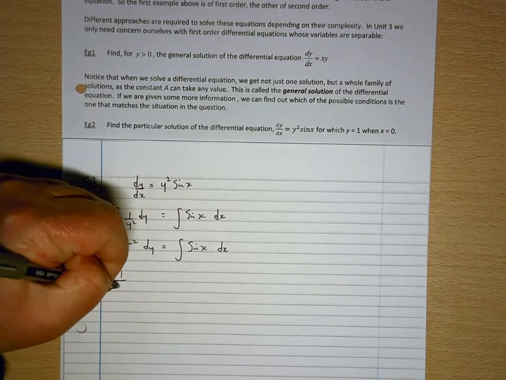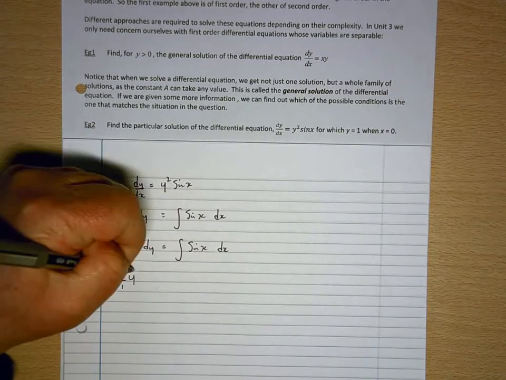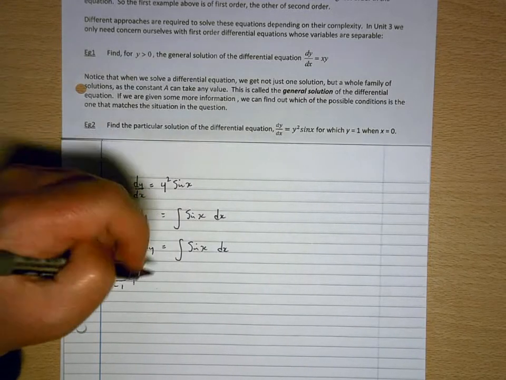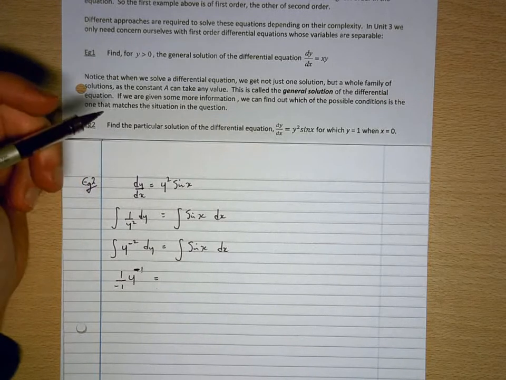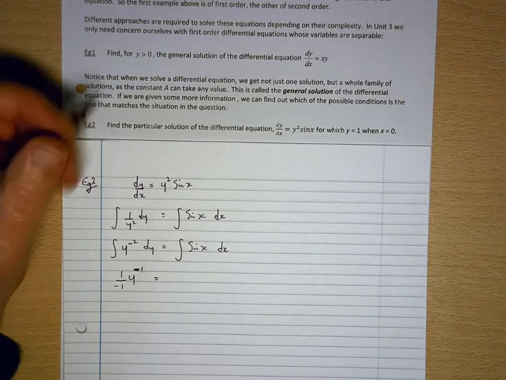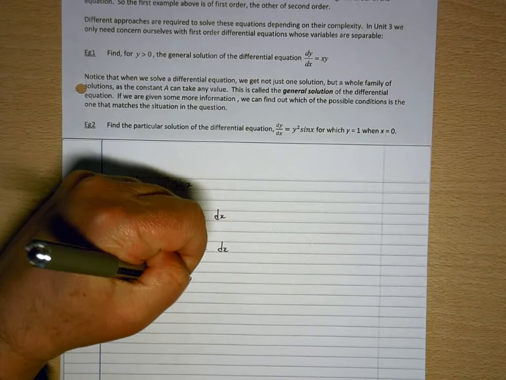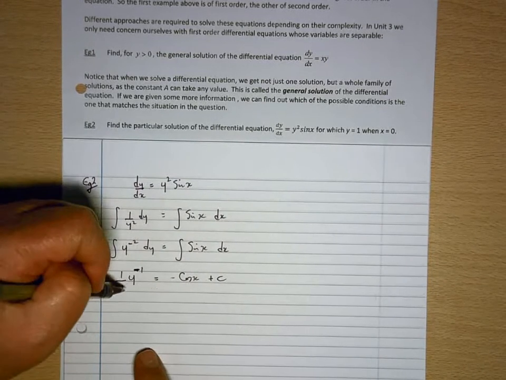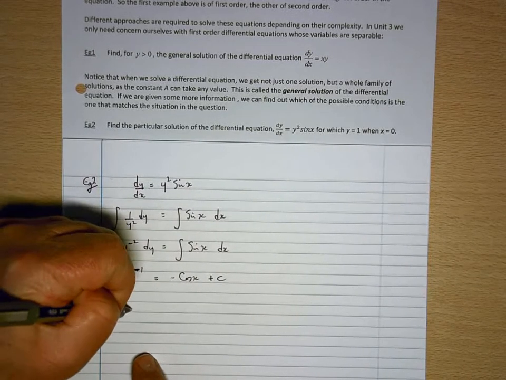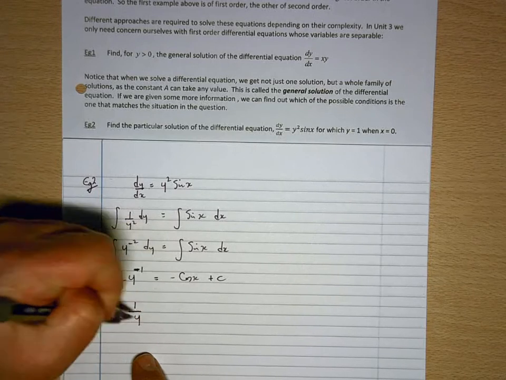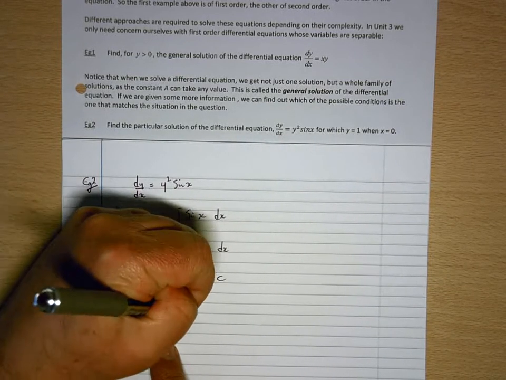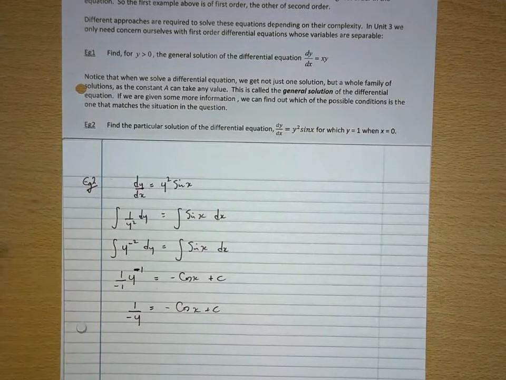So I'm going to have 1 over -1, y to the -1 equals, and then when I integrate sine, I get minus cos plus c. So this gives me 1 over -y equals minus cos x plus c.